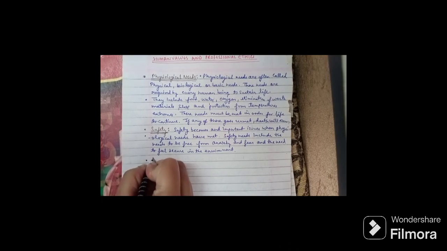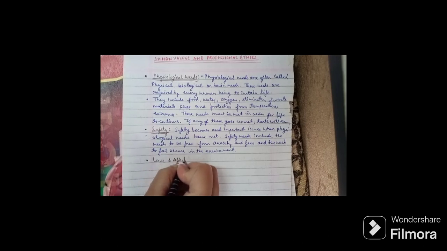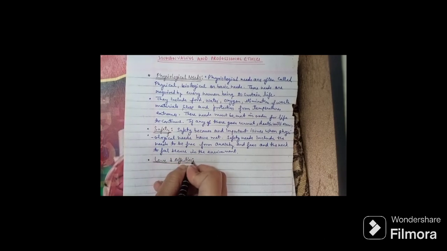Now we discuss love and affection. The need for love and affection occupies the third level of Maslow's hierarchy of needs.